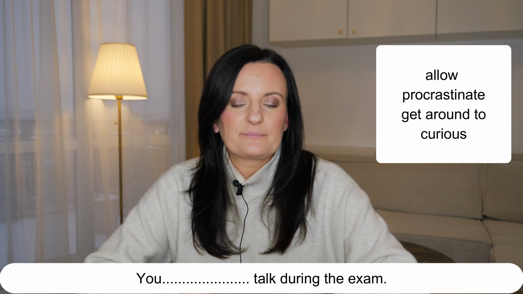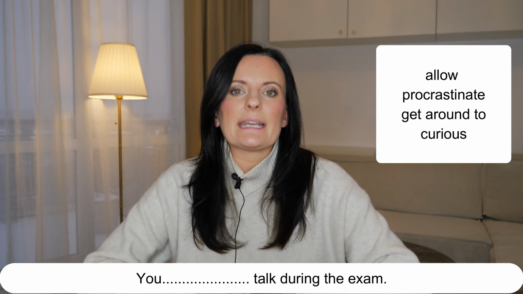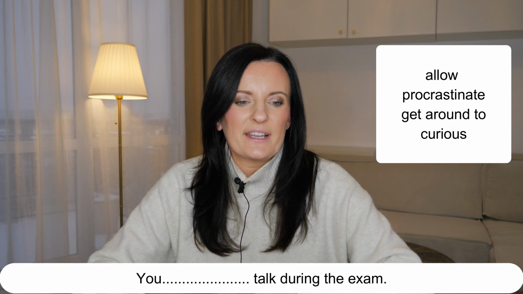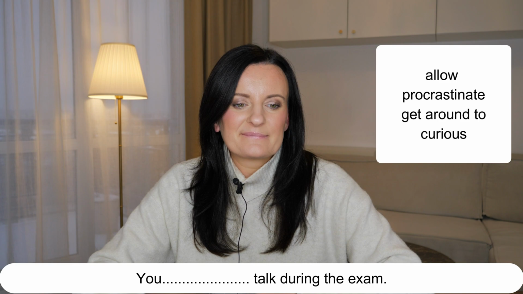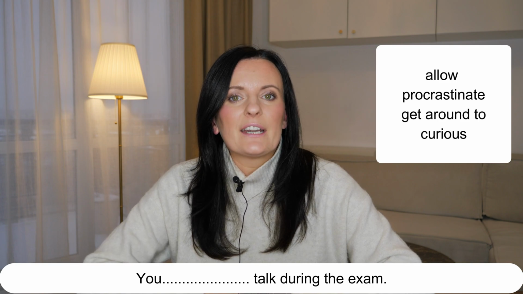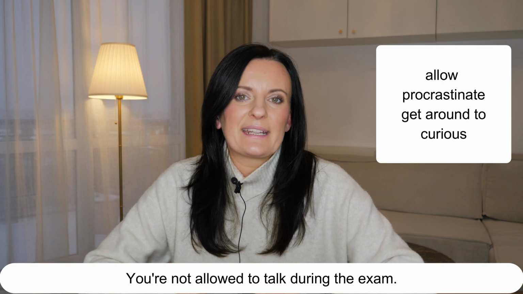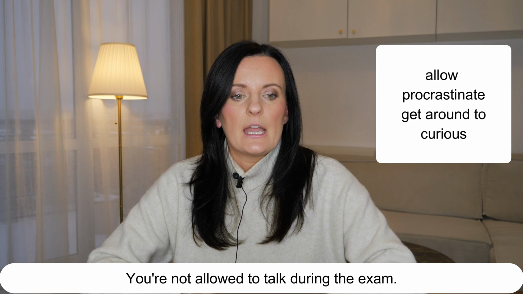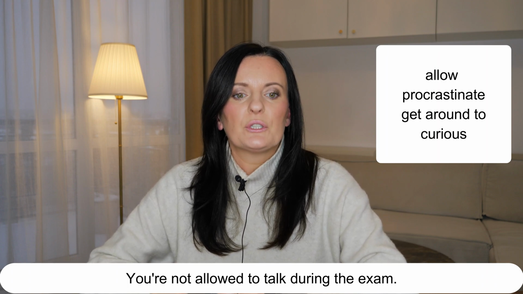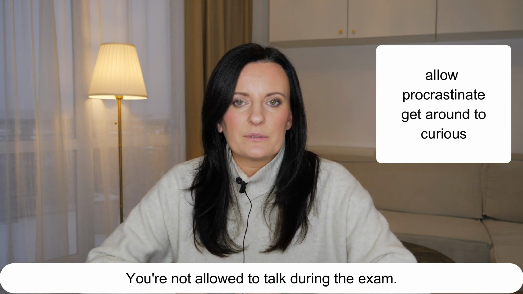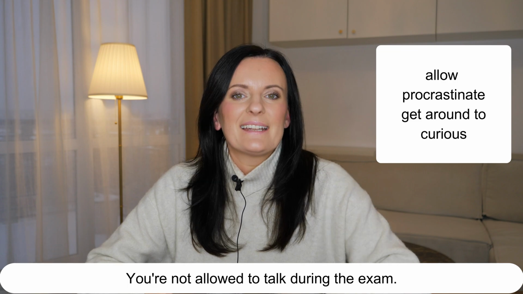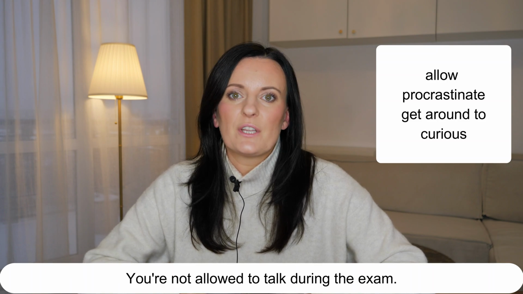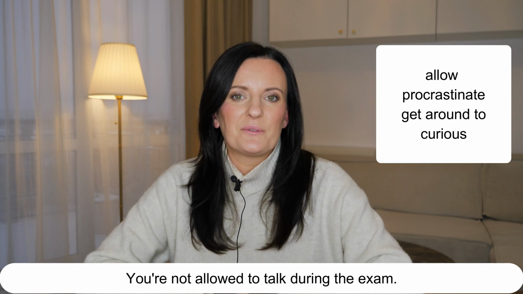And the last one: you, something, talk during the exam. What is the best choice? What is the best word? Yes, you are not allowed to talk during the exam. You are not allowed to do something. You are not allowed to talk during the exam. That is how you should do it. You don't have this permission to talk during the exam.